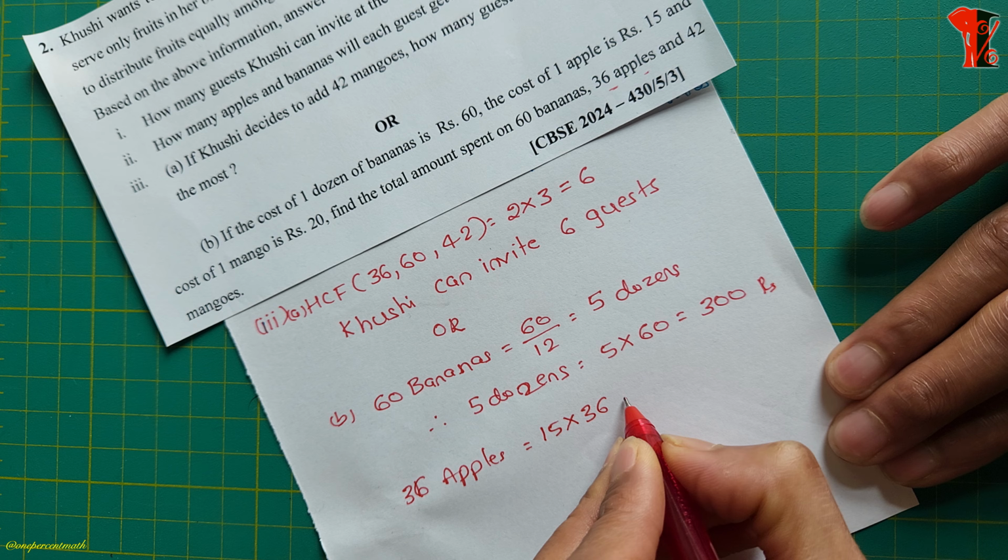In these three numbers, the common number with the smaller power is 3, so I'm going to write 3. So 2 into 3 is equal to 6. That means she can invite 6 guests. Okay, in this we have an OR question, correct? So this is the first question.